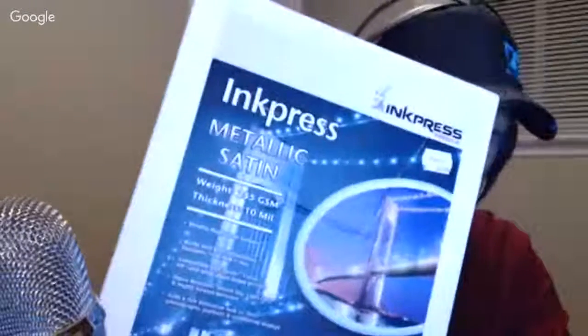Yeah, no kidding. I've been using the Inkpress metallic satin paper, which is pretty nice. I mean, there's a really neat little sheen to it. Some of the wrestling stuff I've printed on it. The wrestlers like it, so it's kind of cool. But the minute I saw that Moab paper, I mean, holy moly.